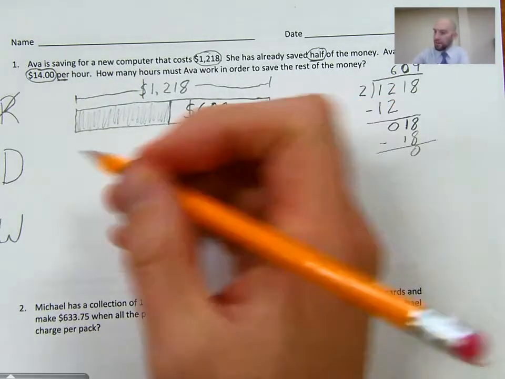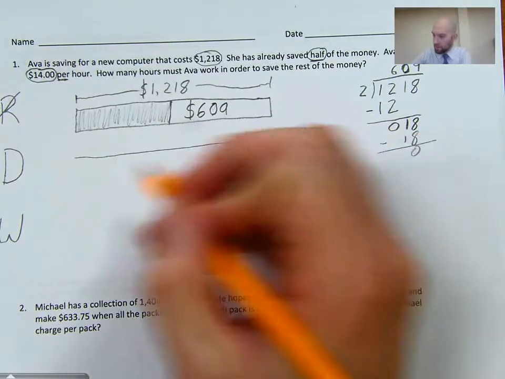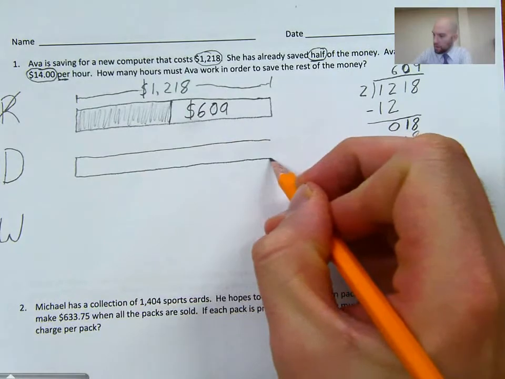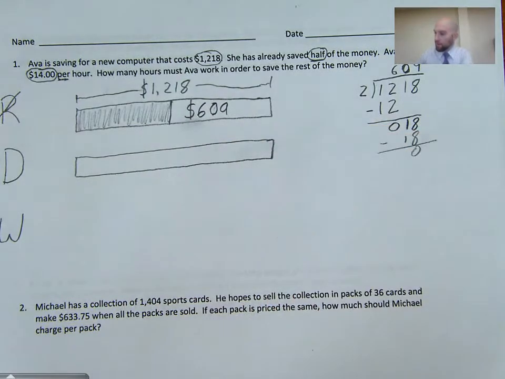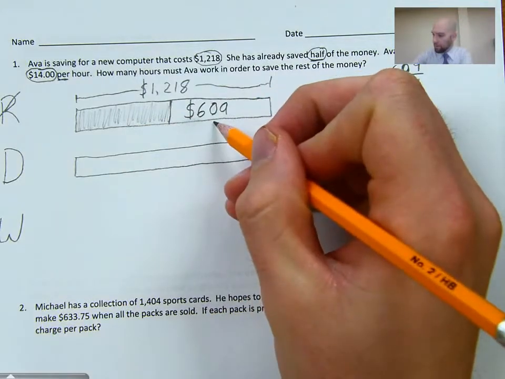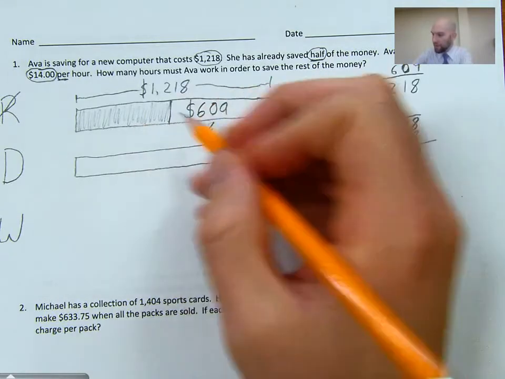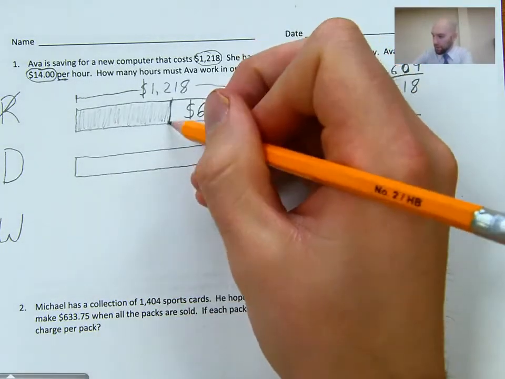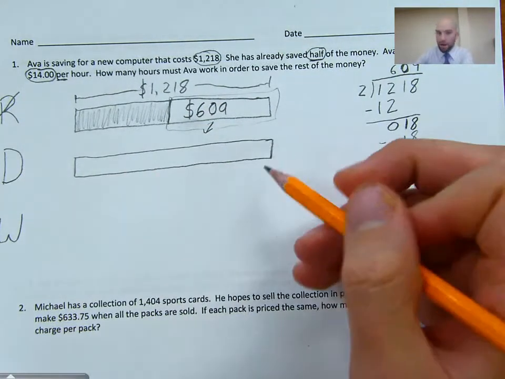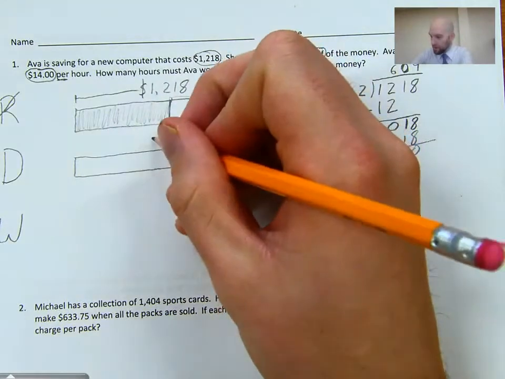So I'm going to draw a second tape diagram down here just to make it a little bit easier to see. And I know this whole thing now, this is just this side here expanded out. So if we looked at this part right here under a magnifying glass, we would see this whole tape diagram here. So this whole thing is going to be 609 now.